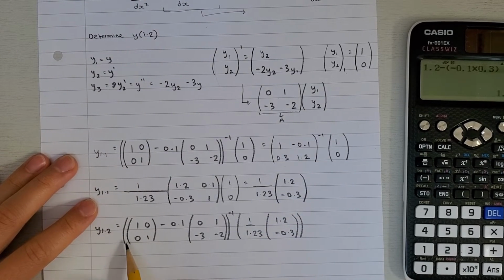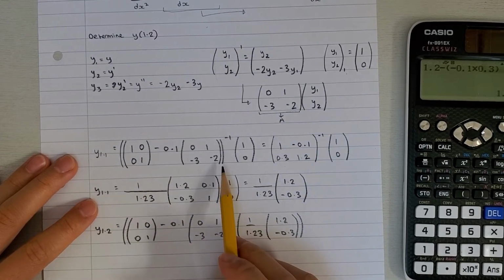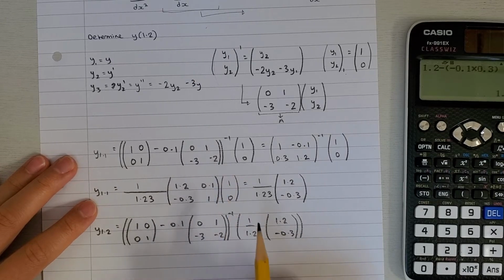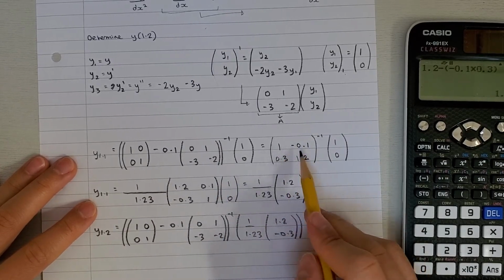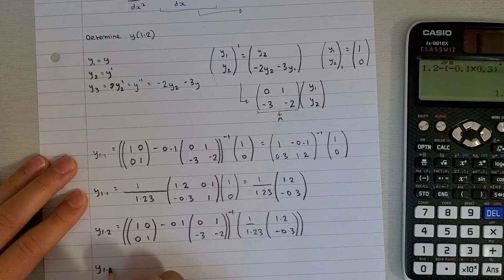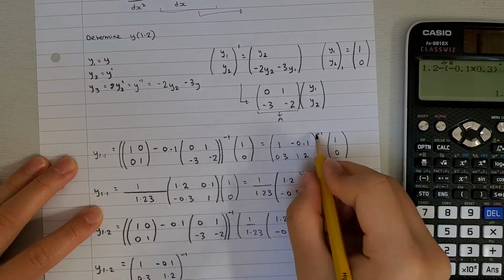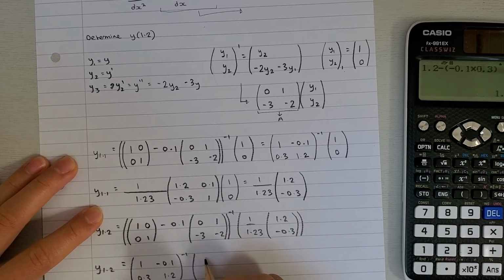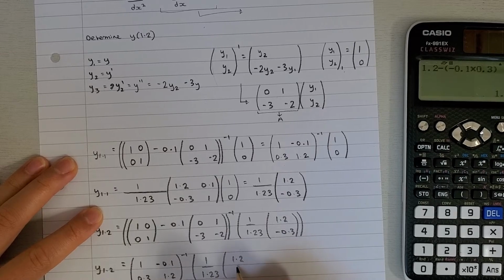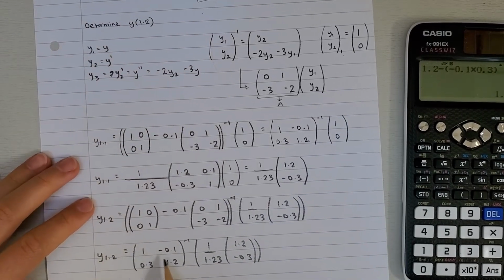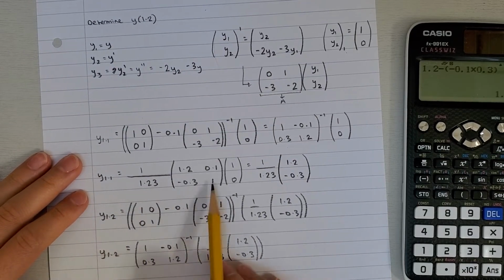Because this portion is the same as what we've done previously, we can just skip straight to here. So y1.2 equals 1, 0.1, 0.3 and 1.2 to the inverse, but we're multiplying by 1 over 1.23, our previous value. We already worked out the inverse here.